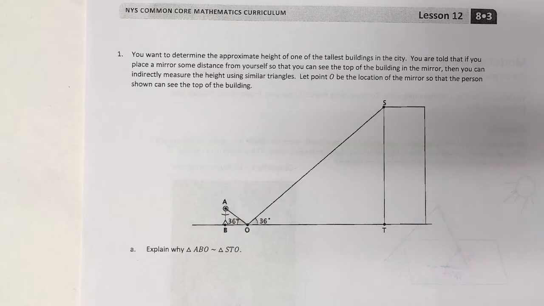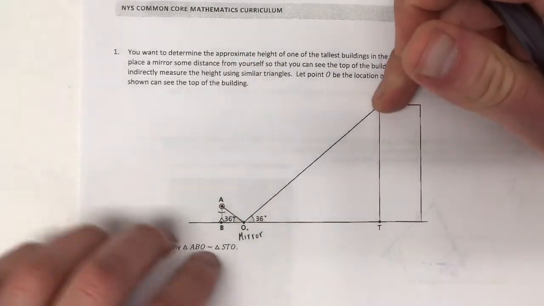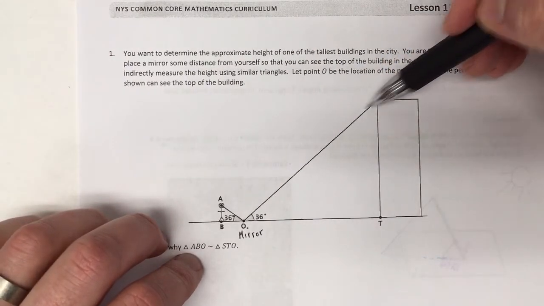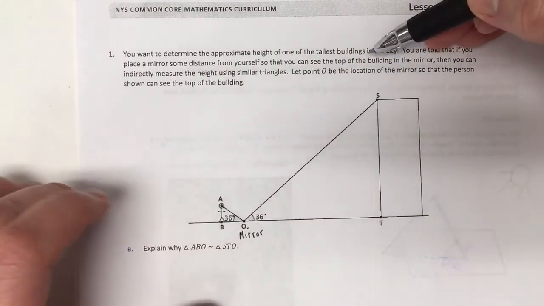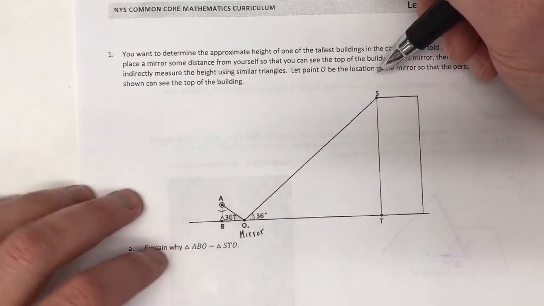So if you want to determine the approximate height of one of the tallest buildings in the city, there's no way you can have a tape measure that goes top to bottom, the height that you want to measure. You were told that if you place a mirror some distance from yourself so that you can see the top of the building in the mirror, then you can indirectly measure the height using similar triangles. To me, that's a neat fact, that if I put a mirror, here's where the mirror is, I can figure out the height of the building. And the question is, how do I know that the two triangles are similar?